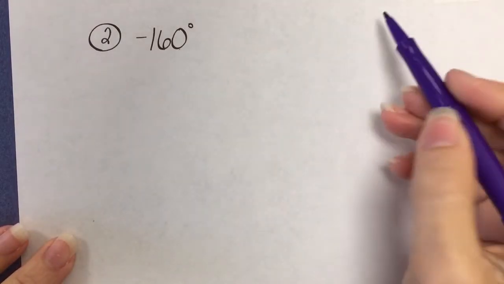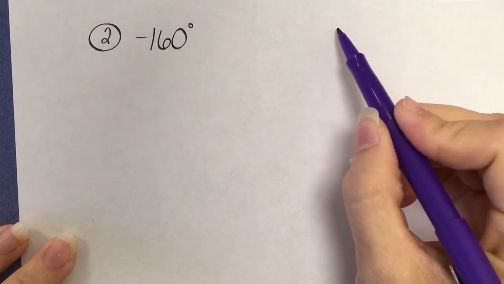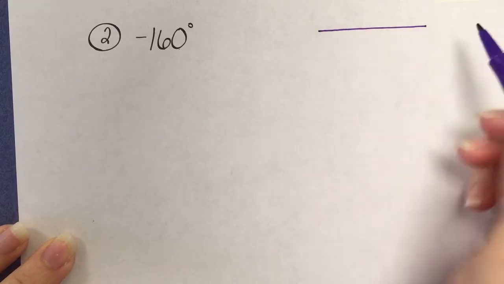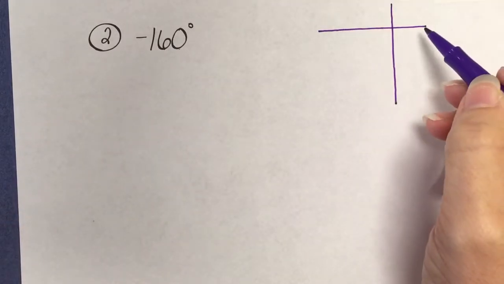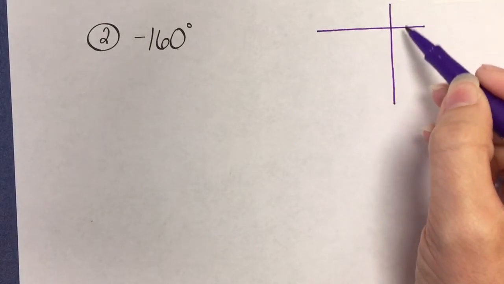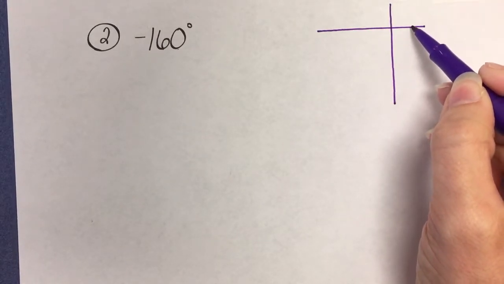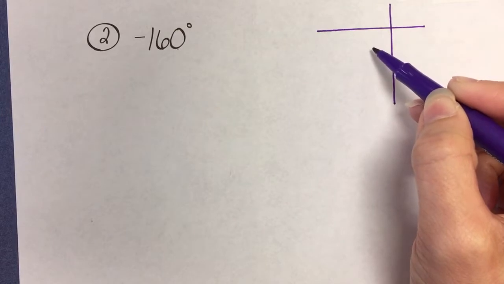All right, so this time I have negative 160, okay? Not a big difference here other than just the fact that it is a negative angle. Okay, so let's draw this off. This is actually going to end up terminating also in the third quadrant. Now this time, again, I'm going to start over here at the positive end of my x-axis, but I have to rotate clockwise because of it being negative.